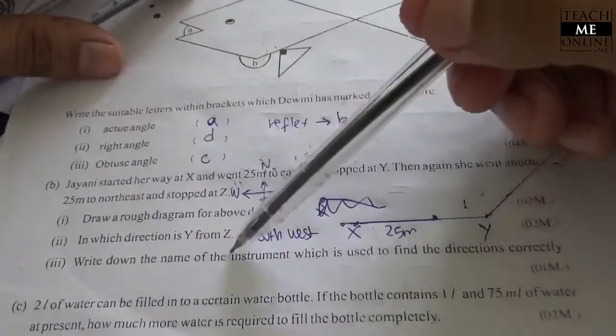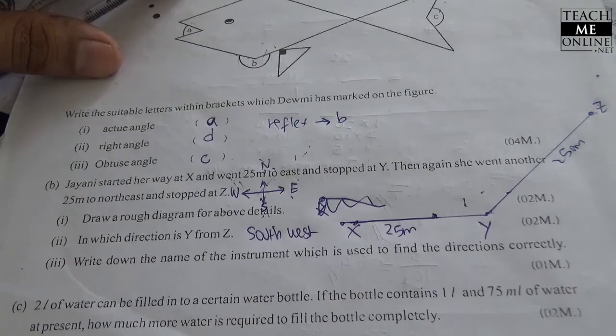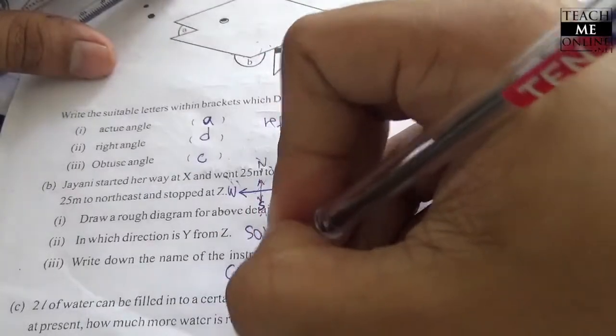Part 3, write down the name of the instrument which is used to find the directions correctly. That's called the compass.